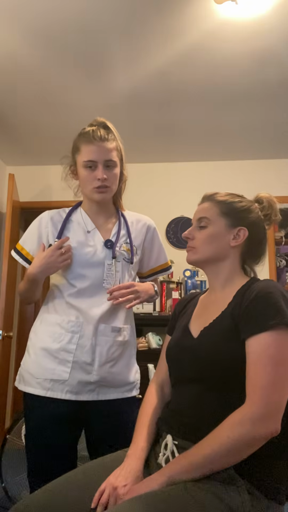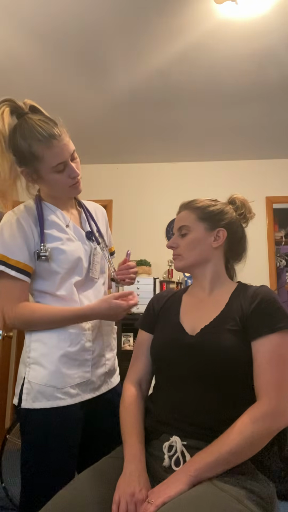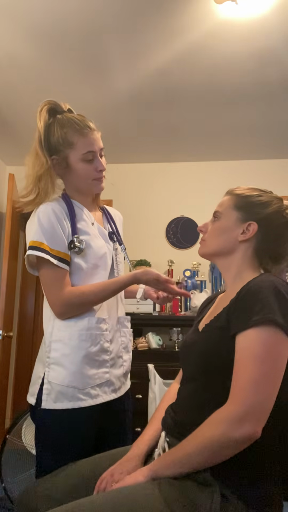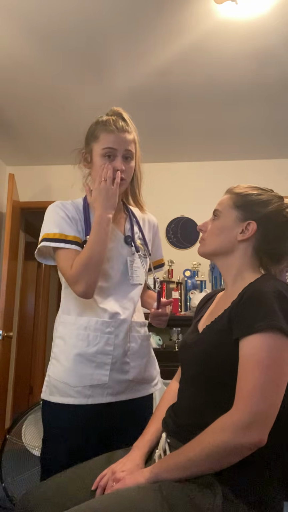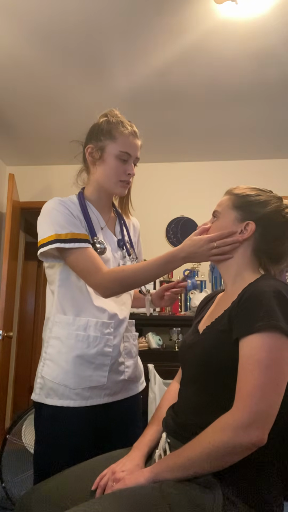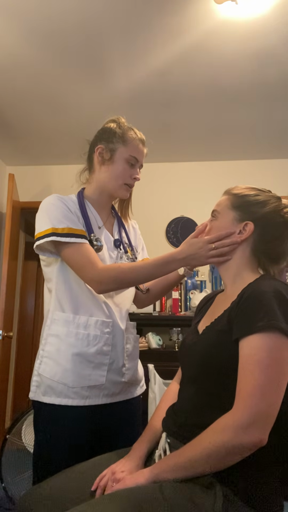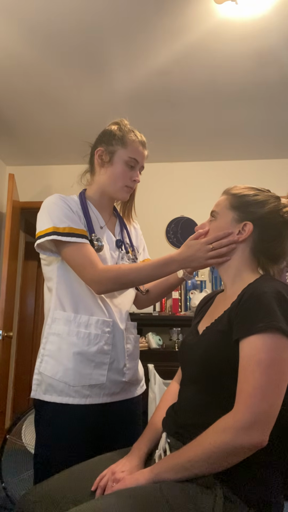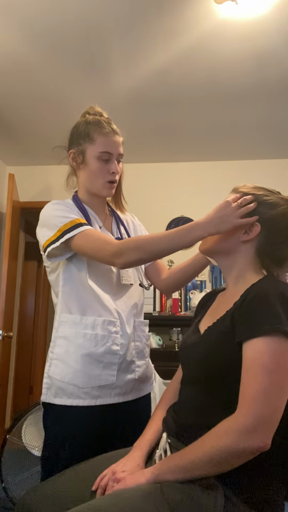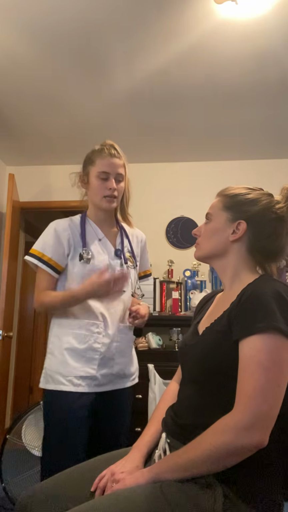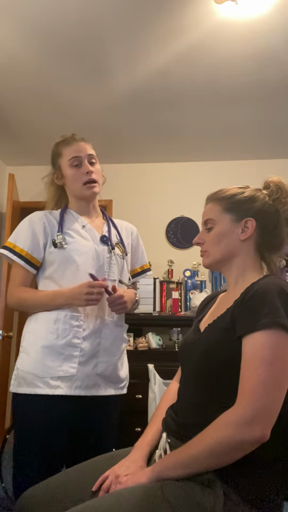So next we're moving on to the eyes. We're going to look at position and alignment, see if they're symmetrical to each other. So yeah, they are symmetrical. Then we're going to look at her conjunctiva, which is underneath the eye. So I'm just going to pull it down, see if they're pink. They're both pink. And then while I'm doing this, I'm going to look at her sclera, see if she has blood vessels in there, see if they're white, look for any jaundice maybe. Everything is normal.